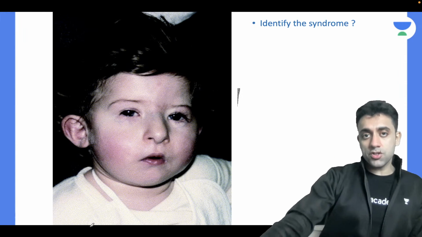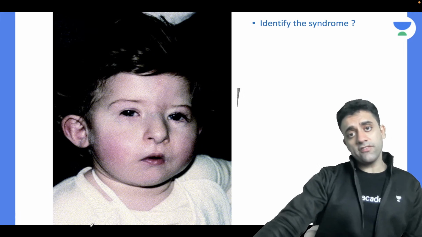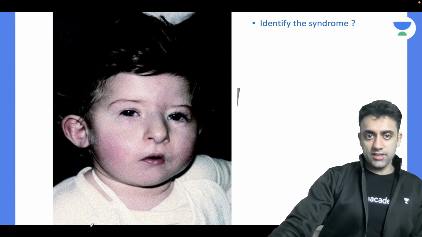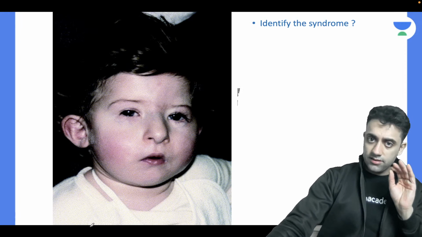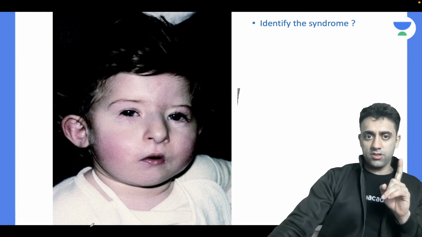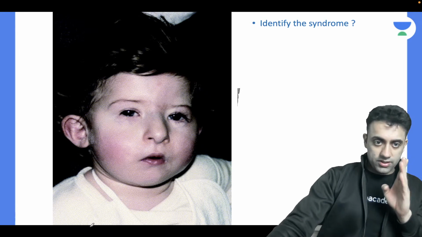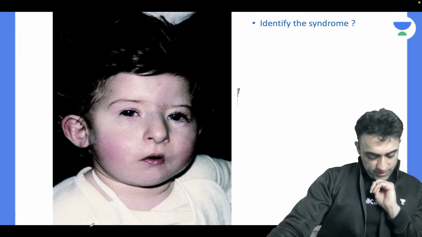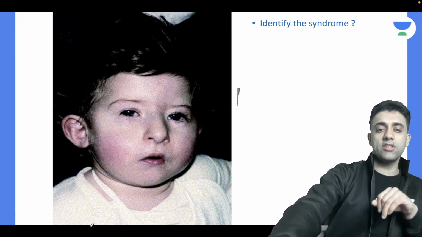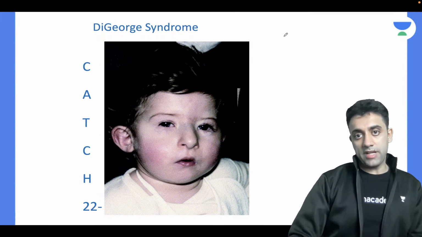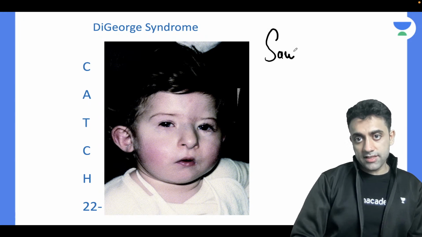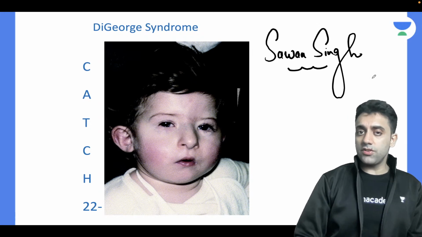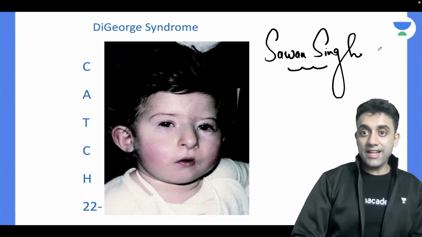Now, who will tell me this? Identify the syndrome. What do you see in the picture on this slide? Which syndrome is this? On Google and all over the media, for this syndrome there is only one picture seen everywhere. This is the picture. Yes, exactly. The best answer for this question is DiGeorge syndrome. The best example for this syndrome is DiGeorge syndrome.